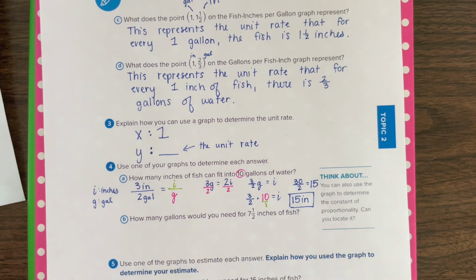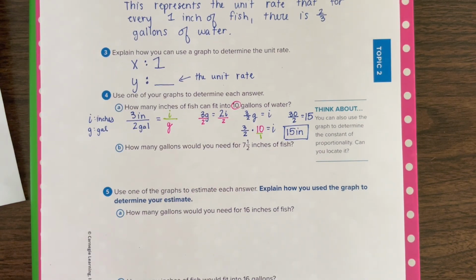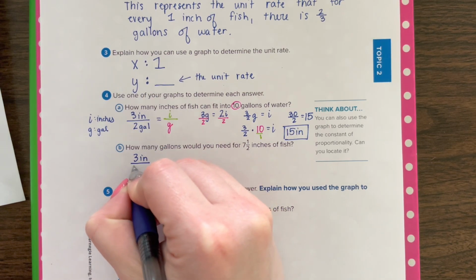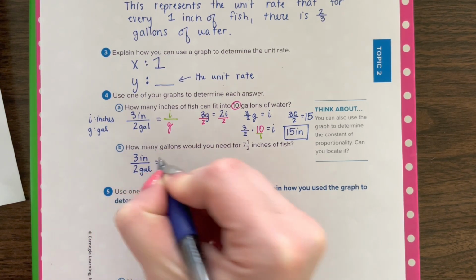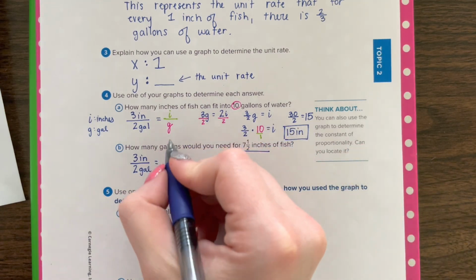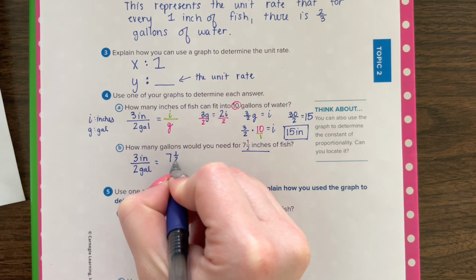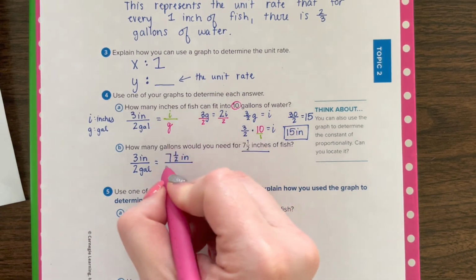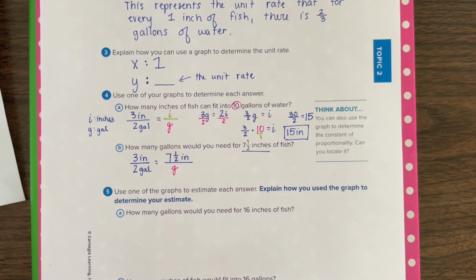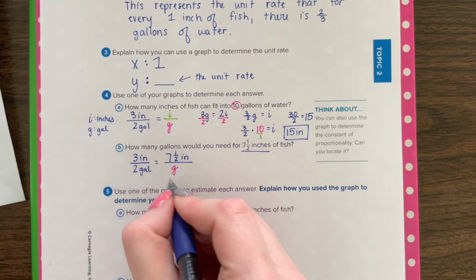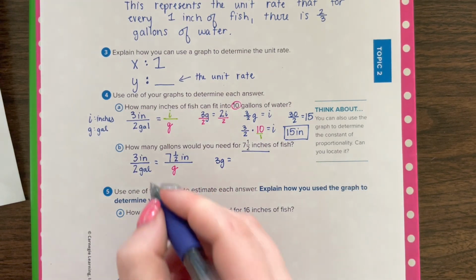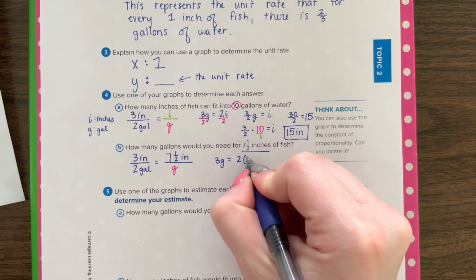So let's do that for the second case. How many gallons would you need for 7.5 inches of fish? So same ratio, 3 inches over 2 gallons. This time it gave me 7.5 inches, so I'm going to put that in my numerator. And then I am trying to solve for the number of gallons, so that is G. I am going to cross multiply, so I have 3 times G, and then equals 2 times 7.5.